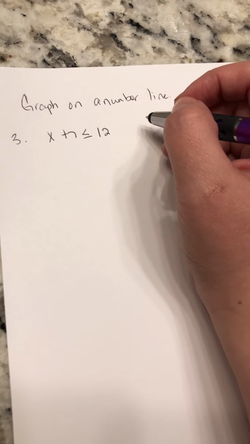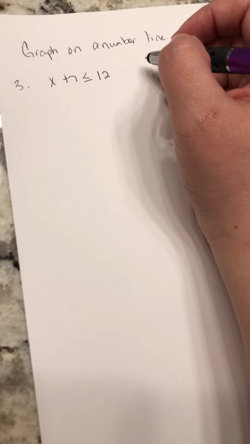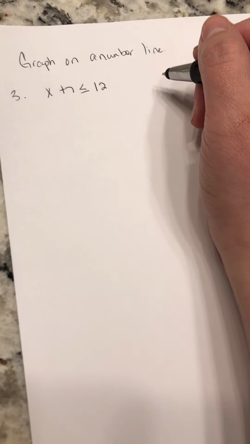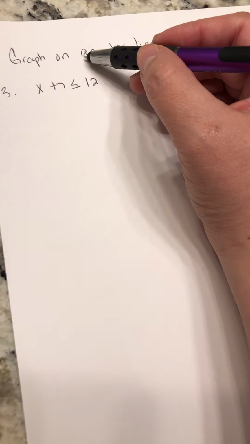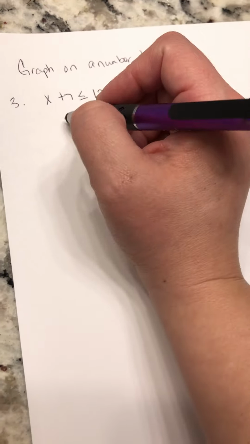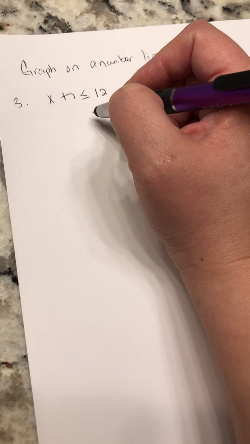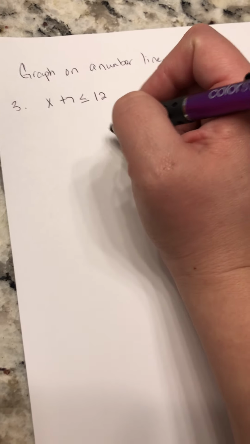Okay, this is the video for graphing linear equations and inequalities. And so I'm going to do the starred problems. So this says graph on a number line, which means graph your solution on the number line. So you're going to solve just like you always solve, and then you draw a number line and graph.